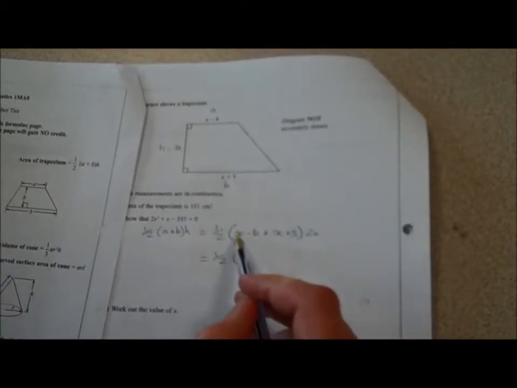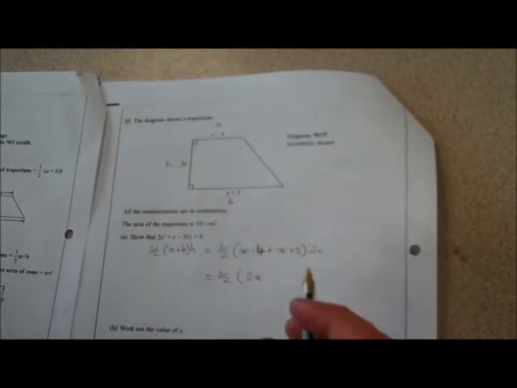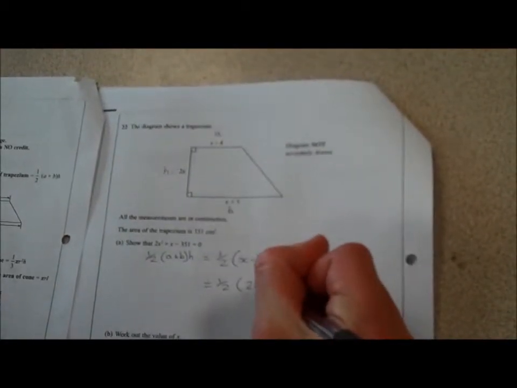So in the bracket I've got an x plus another x, so I've got 2x, and we've got a minus 4 term here, plus 5. Minus 4 plus 5 is plus 1, and that's multiplied by 2x. Now I've got different aspects either side of my bracket, so I've got half times this times the 2x. So I'm just going to rearrange it to bring that 2x to the front. So it's a half times 2x, open brackets, 2x plus 1.